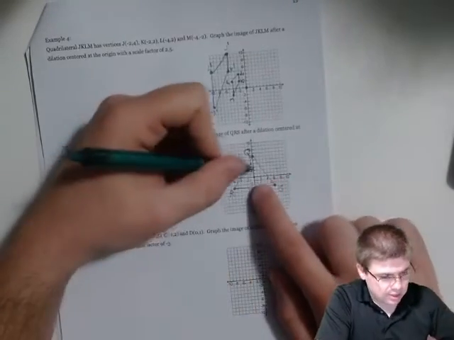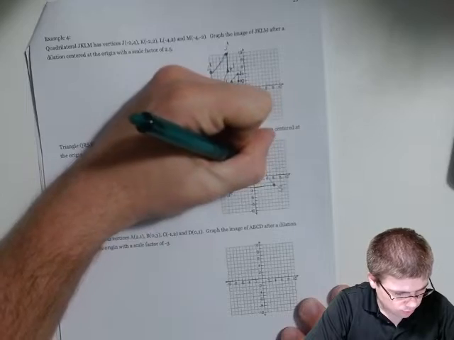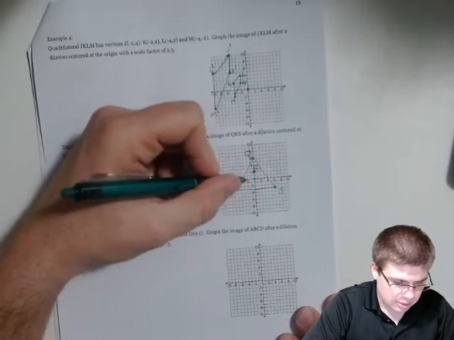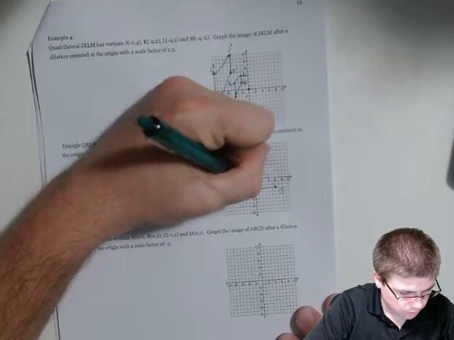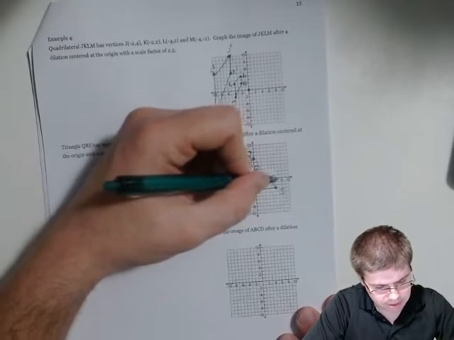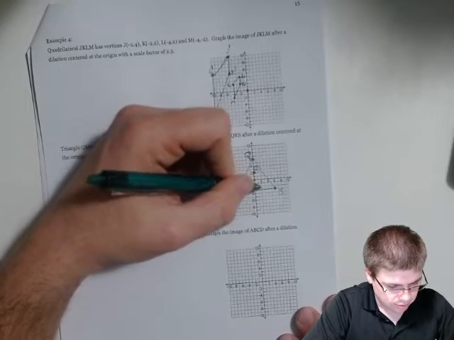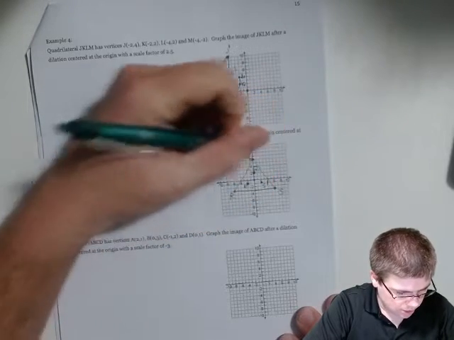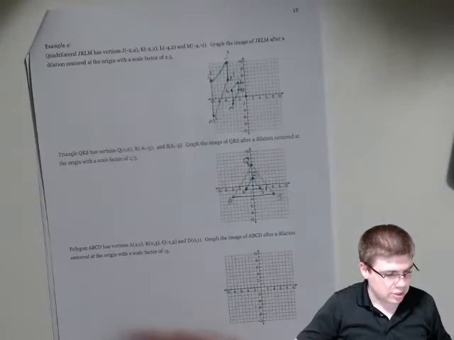So for instance, this Q is 6 up. We're going 1/3 that distance. That'll put us at 2 for Q prime. This R is 6 left, so now it's going to be 2 left, but it's 3 down, and so a third of that would be 1 down. So 2 left, 1 down would be R prime. And then similar thing over here, 6 right, 3 down, so a third of 6 is 2 right, a third of 3 down is 1 down, so 2 right, 1 down is where S prime is going to end up. And so there's our little dilated, reduced image there.